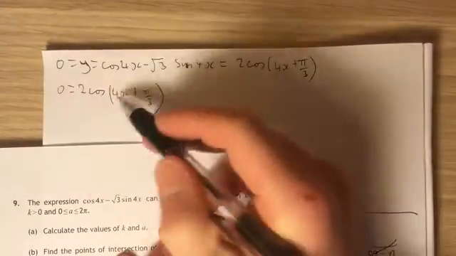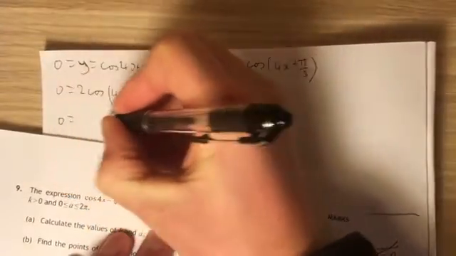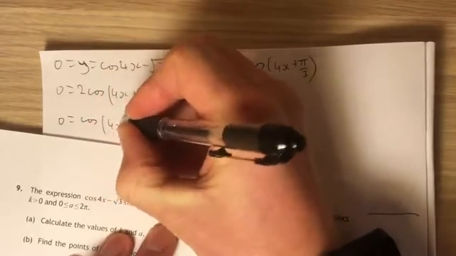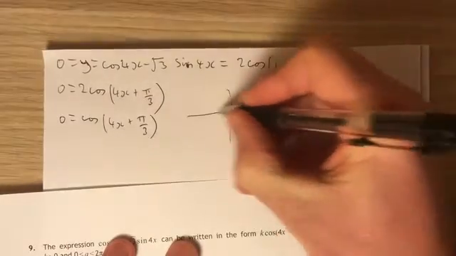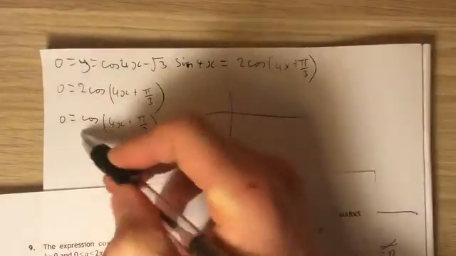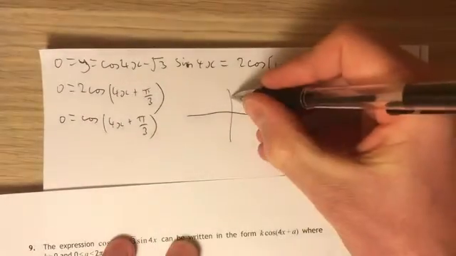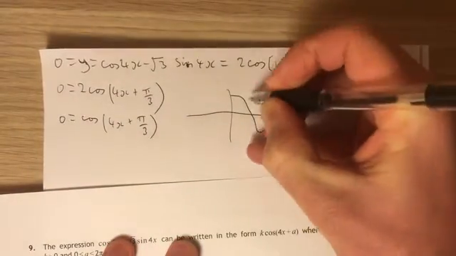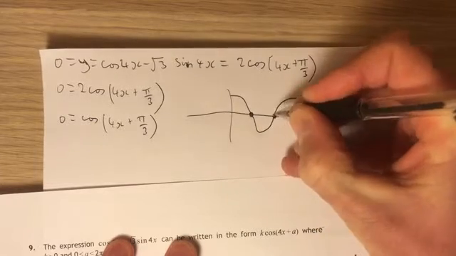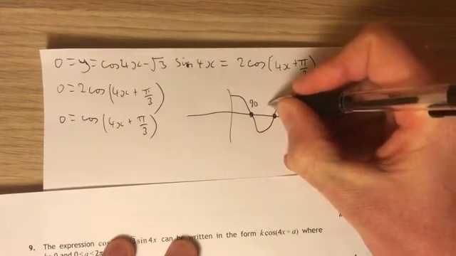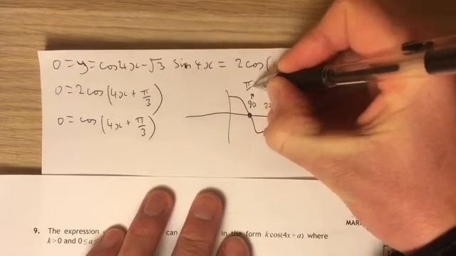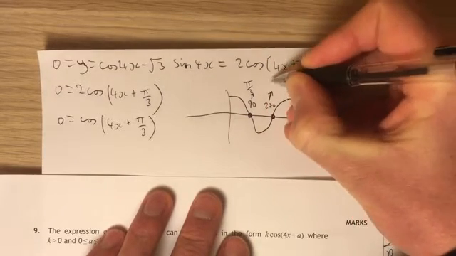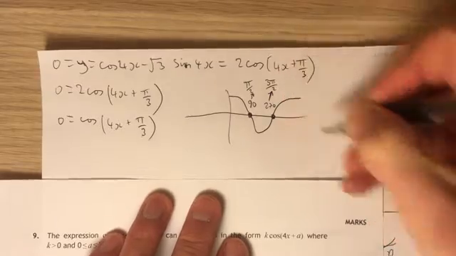In fact, let's just divide both sides by 2. 0 equals cos of 4x plus pi over 3. This is getting easier every single time. When does cos of something give me 0? Cos of something gives me 0 here and here. Specifically at 90 and 270, but of course we're using radians in this question. So when we see 90, what we really mean is pi over 2. When we see 270, what we really mean is 3 pi over 2.